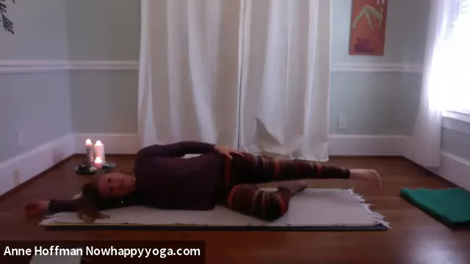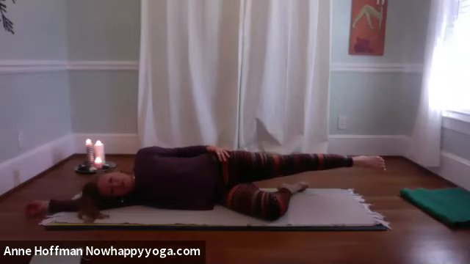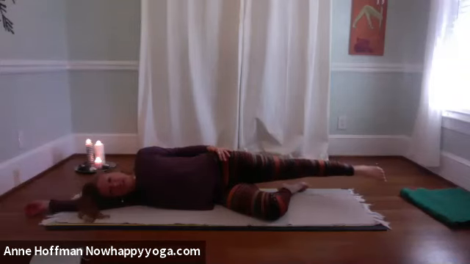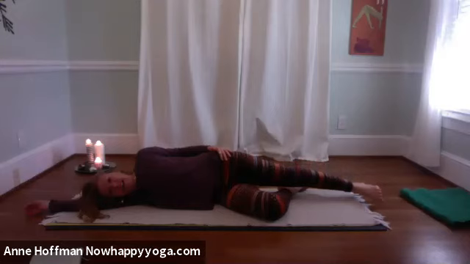Inhale, lift the leg about parallel to the ground, so not a big lift. And you can feel this muscle is more to the front of the pelvis. And we'll count it down. 1, 2, 3, 4, 5, 6, 7, and 8.